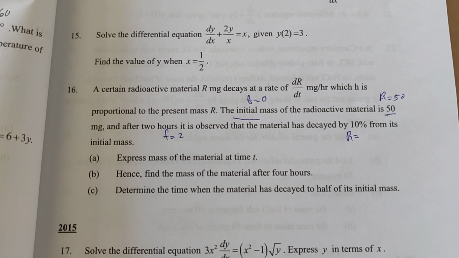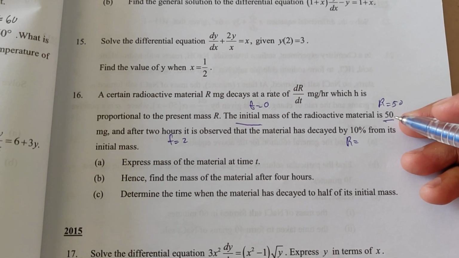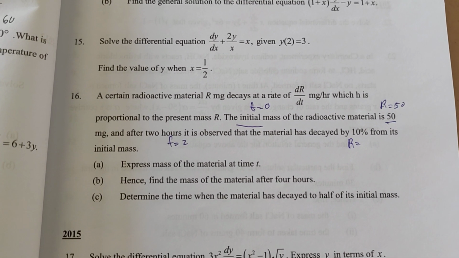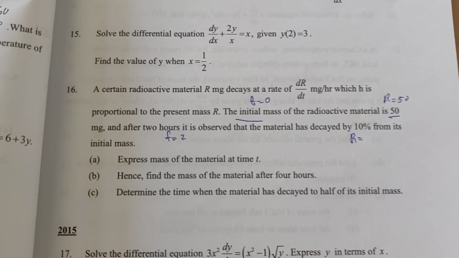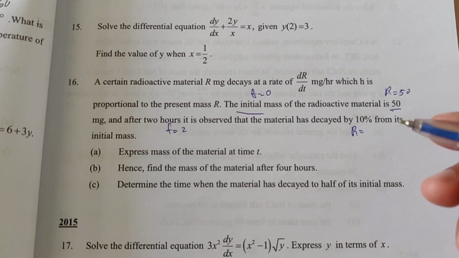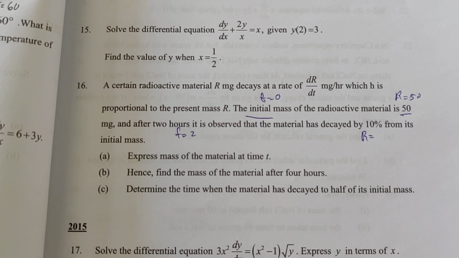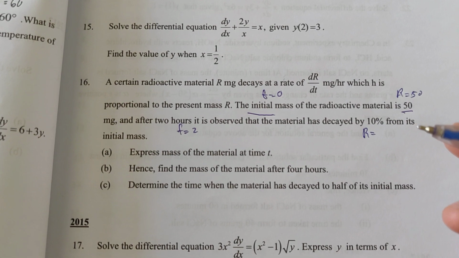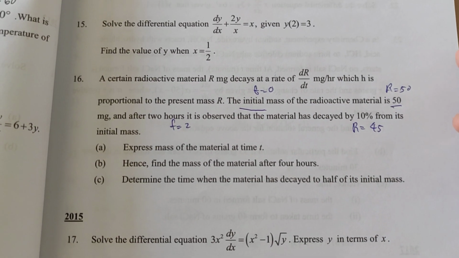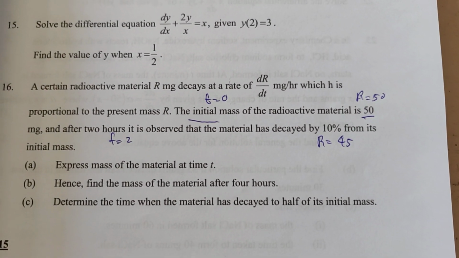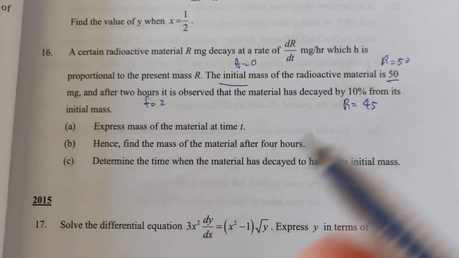5, 90. Okay, you need to understand a few things. You start your R with 50. Is it logical that after you decay suddenly you get 90? 50 become 90? Normally when it decays, it's reduced, right? So the amount of 50 is going to be reduced by how much? Reduced by 10%. If you reduce by 10%, what's your new R? 45. So R is 45. Understand? Why become 45? Why not 10? Why not 90? It's alright. It took me some time to understand it as well, even when I'm an adult.